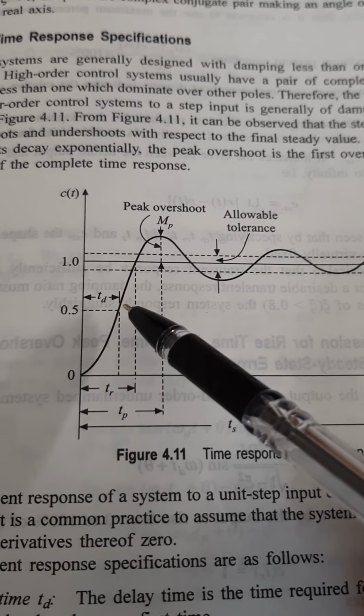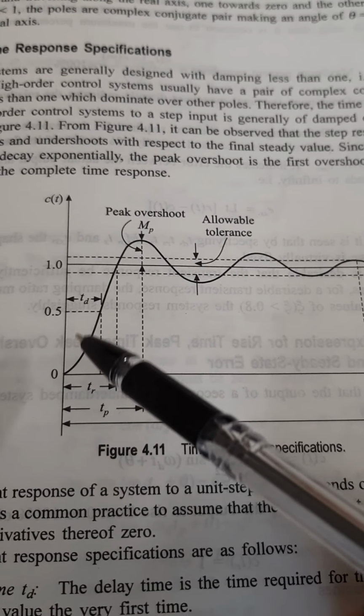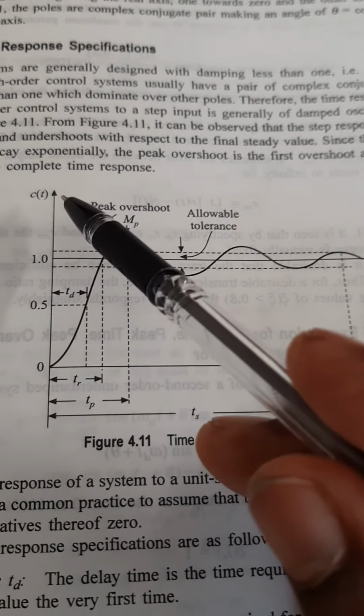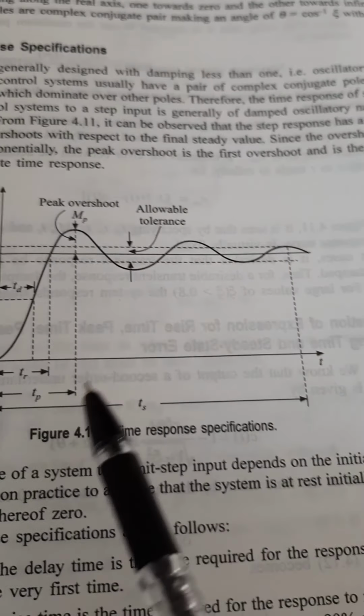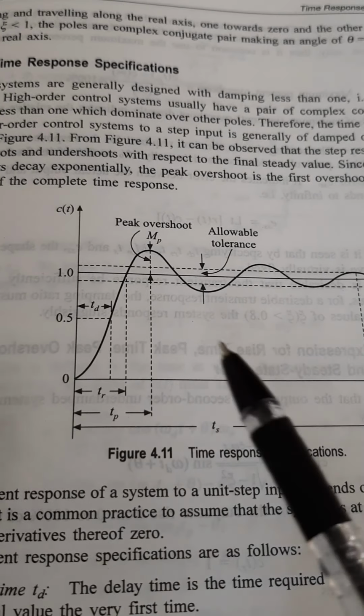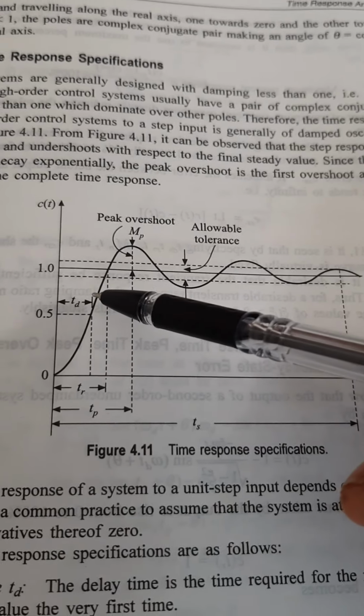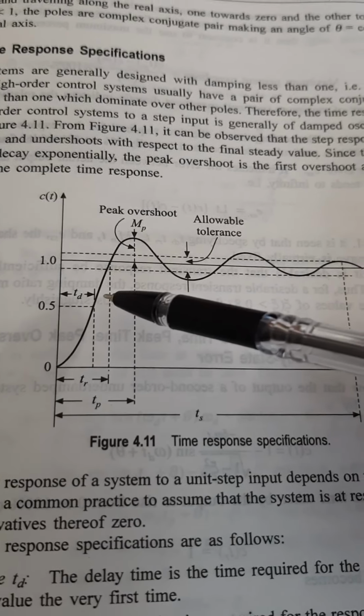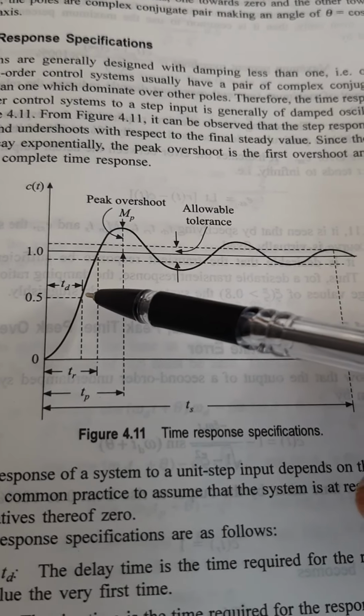So this is the time required to reach 50%. Here the y-axis is output and the x-axis is time. So the time required to reach 50% of its final value, that is TD.